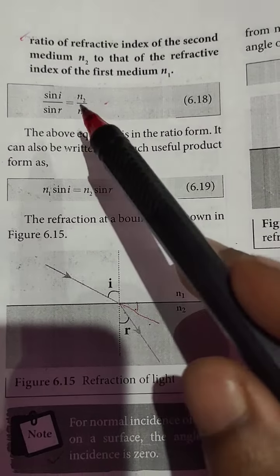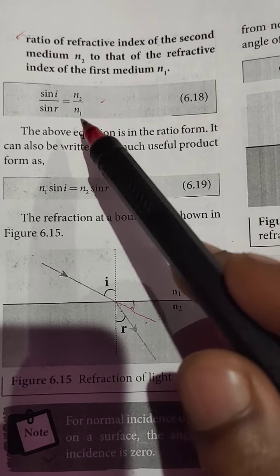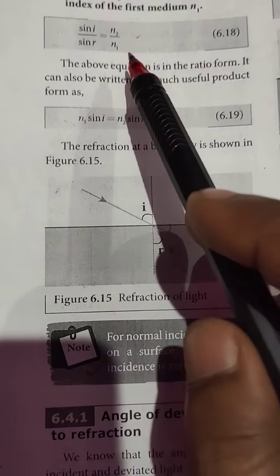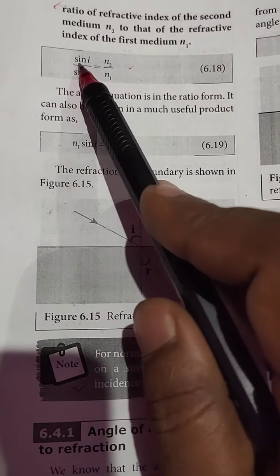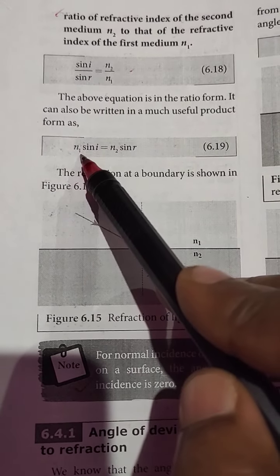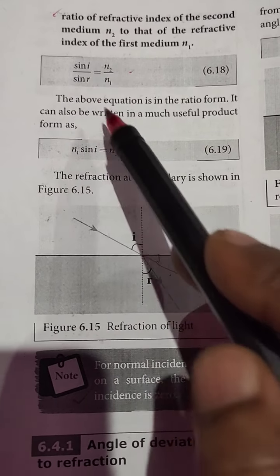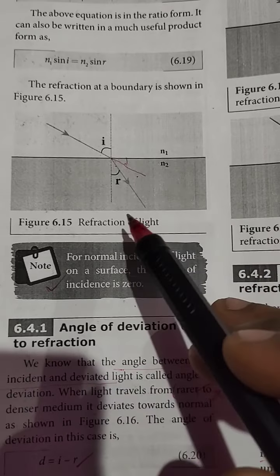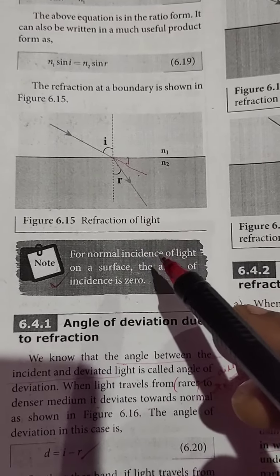So the above equation we can rewrite in product form: n1 sin i equals n2 sin r. This is the refraction of light.